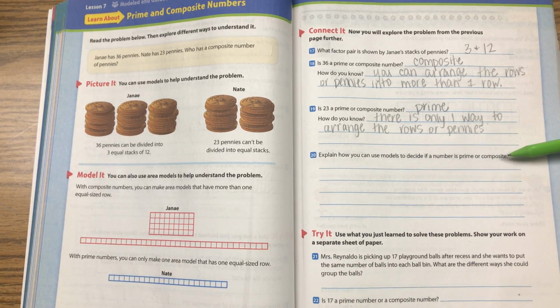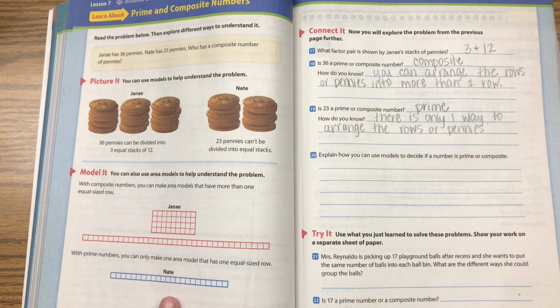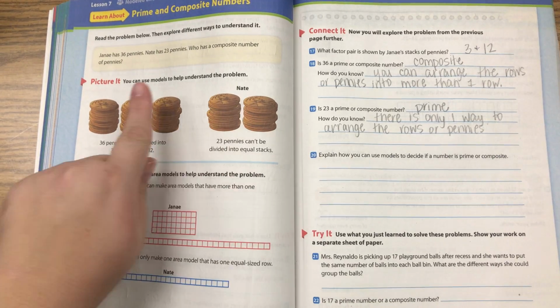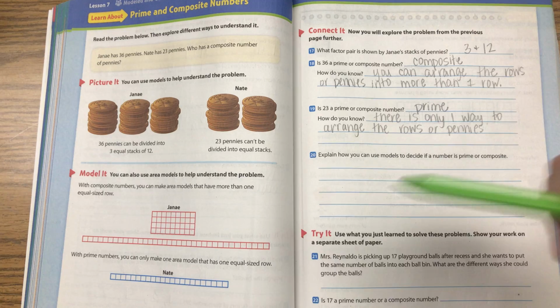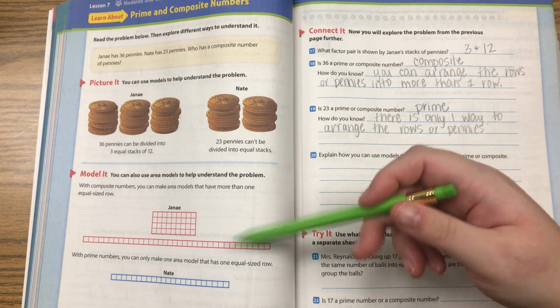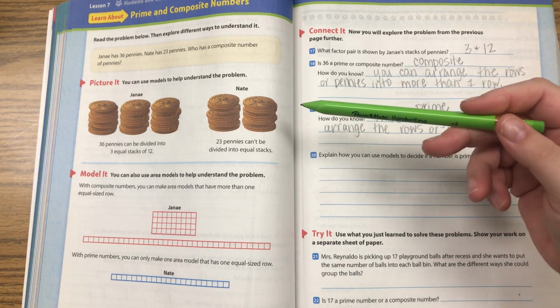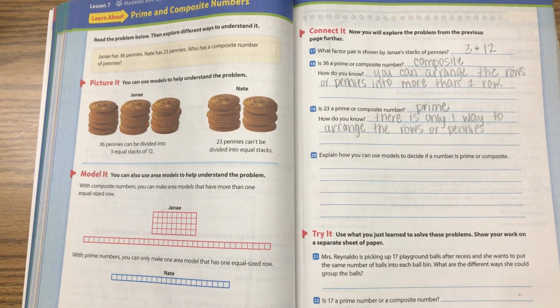Explain how you can use models to decide if a number is prime or composite. So here are our models. Here is a picture model, and this is an area model. It just says how can you use models. So either one of them, how can you use them to decide if the number is prime or composite?